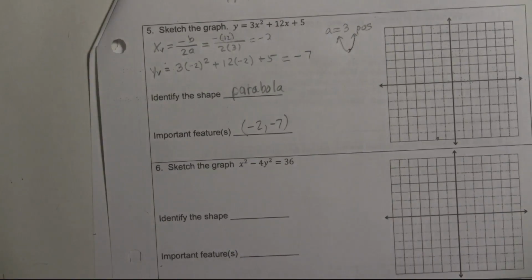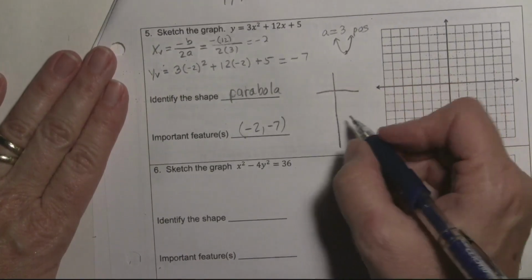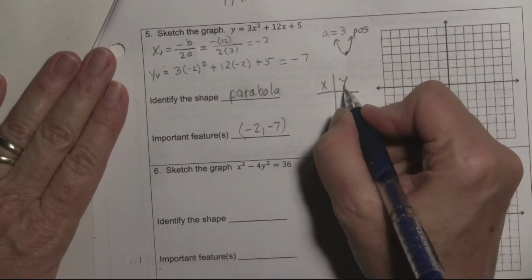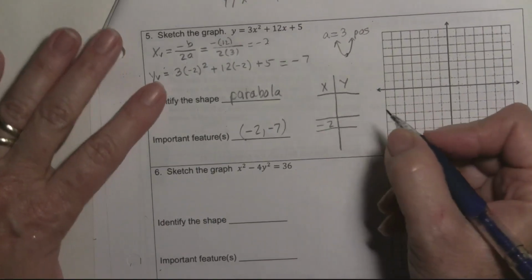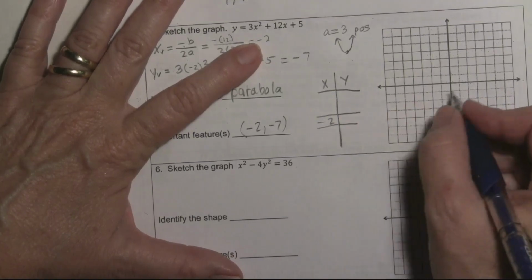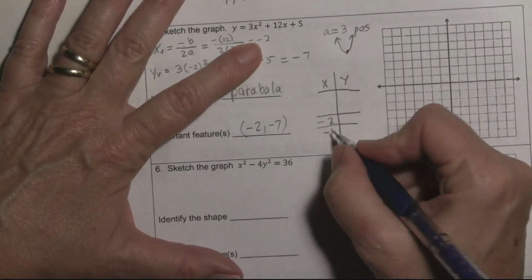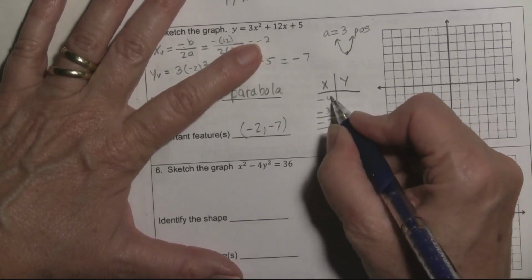So when I pick a few points, the vertex is here in the middle. This time it's in terms of x, right? So in terms of x. And so if I go bigger, right, from negative 2, that's negative 1. If I go 1 bigger, that's 0. If I go smaller, that's negative 3, and that's negative 4.